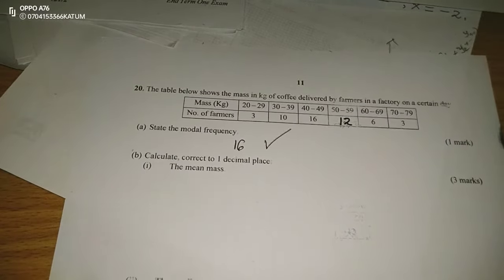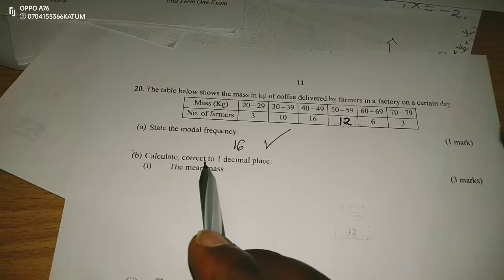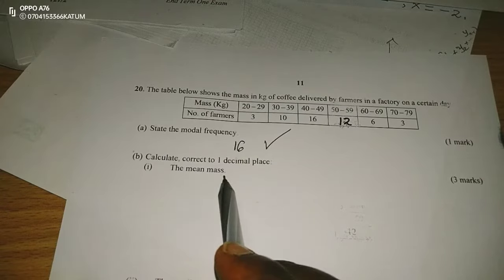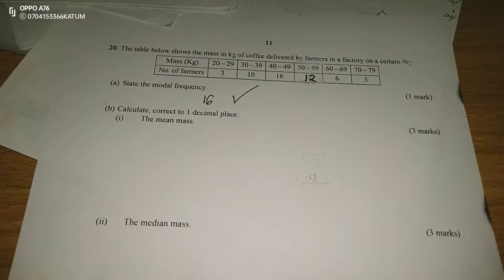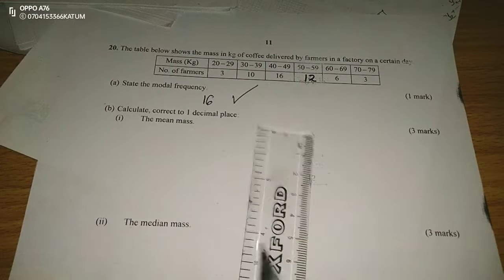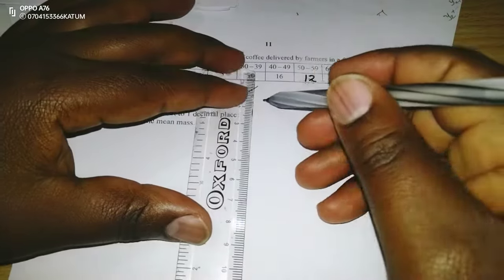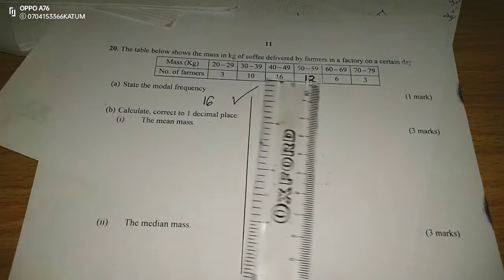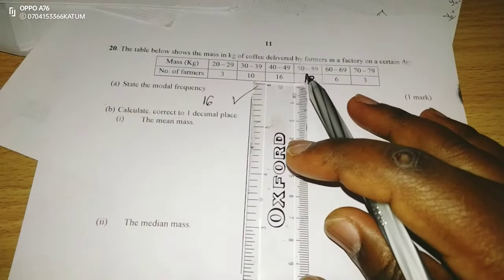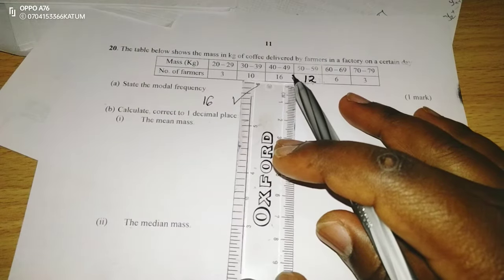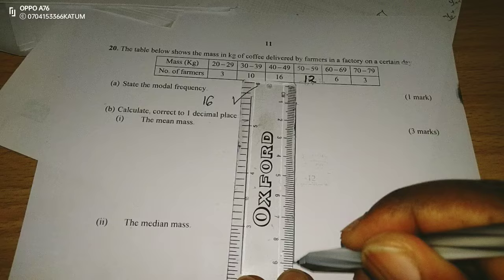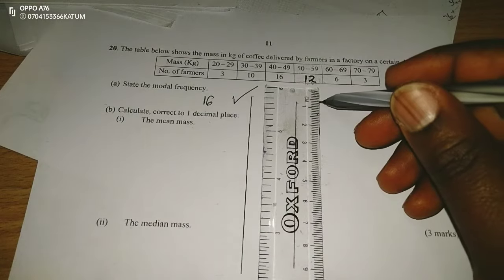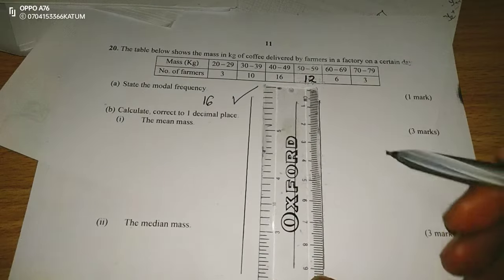Now the next question is calculate correct to one decimal place the mean mass, the median mass. For us to go to mean and median, I'm supposed to restructure this data such that I will have columns instead of the rows. So in the first column, I'm going to have the mass, then the frequencies there.